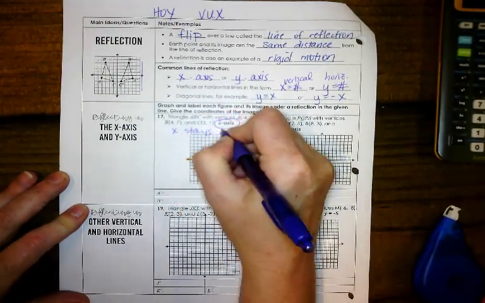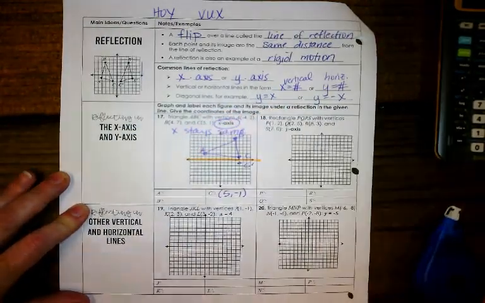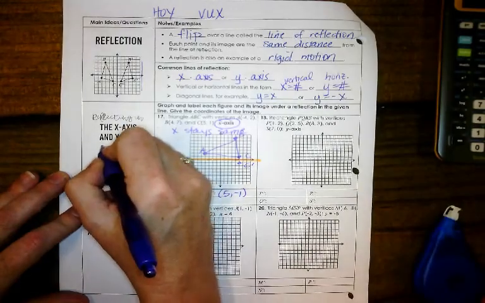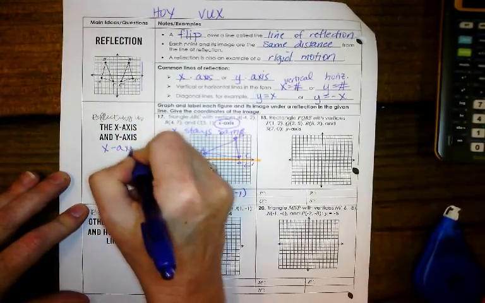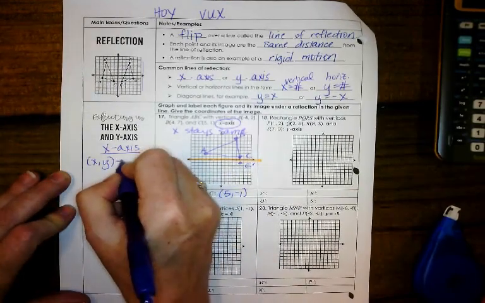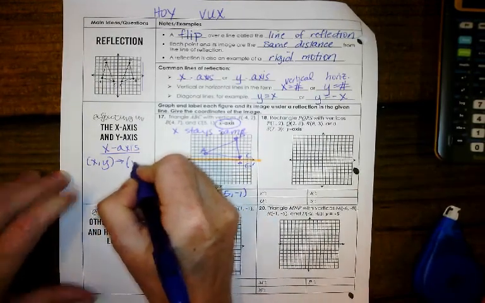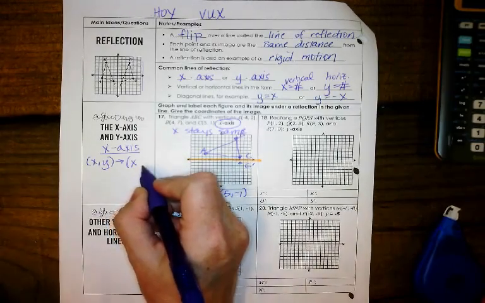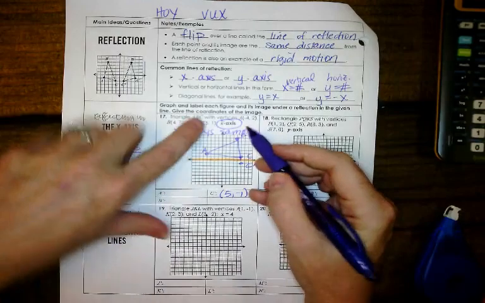Okay? And so here is the rule for a reflection across the x-axis. If I take the point xy, my x is going to stay the same. But what happens to the y? What happened to the y here? The sign changed, and so the sign flips.